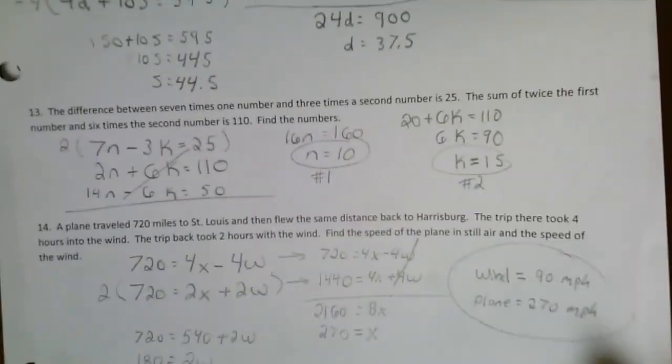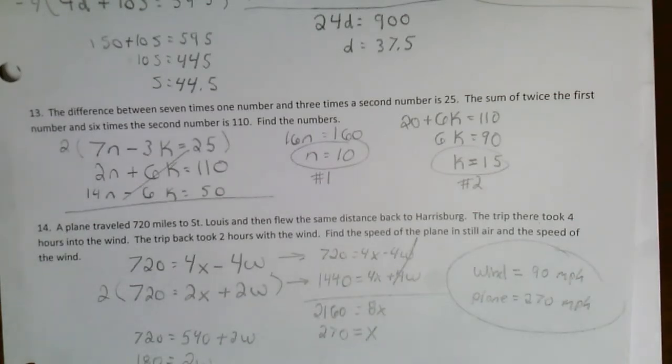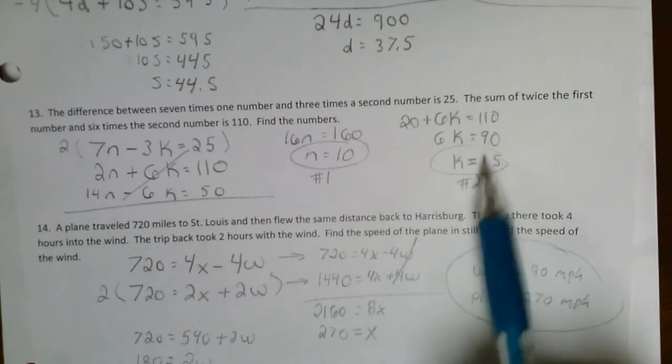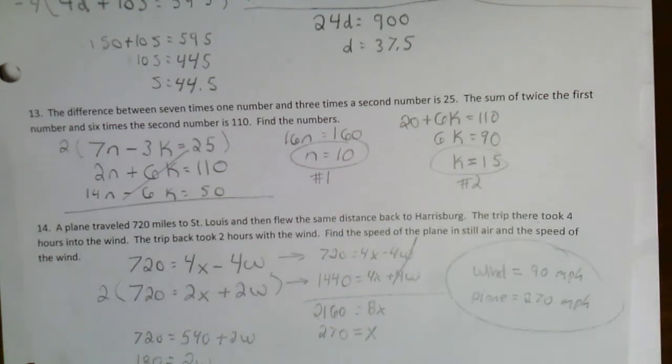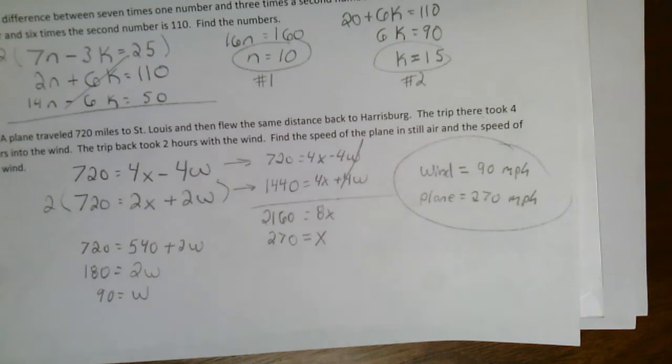The only one that really doesn't get a label would be number 13 because it's just talking about generic numbers, but I still found a way to say that this was my number 1, this was my number 2. And then, of course, the last one I have miles per hour because it is talking about speed, miles and hours, so miles per hour.